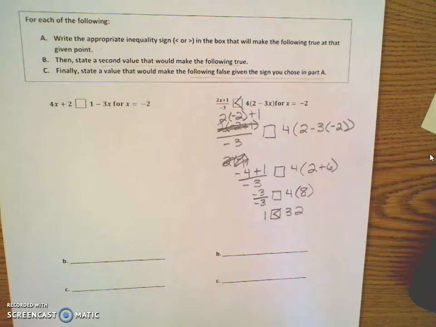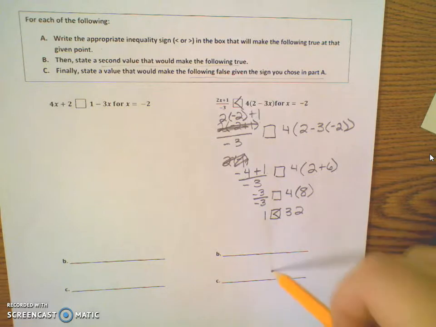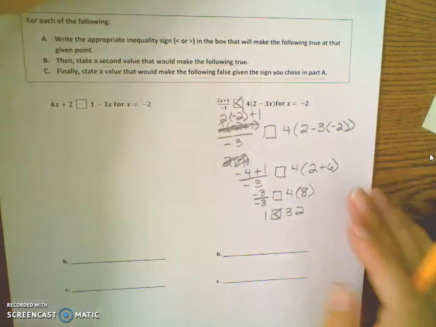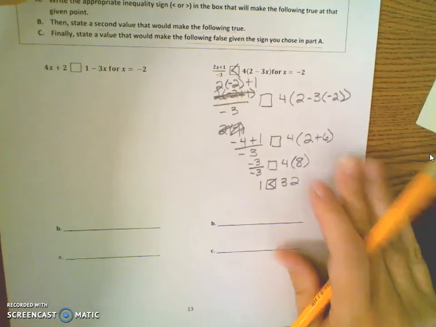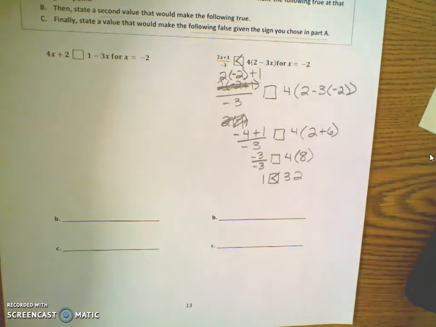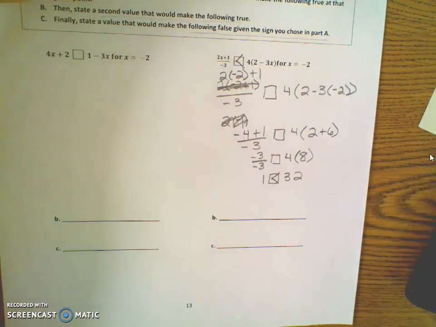Now, for B and C, there's a couple of different things I could do. I could just guess and check. So I could put in something for x and then see if it's true or false, and that would go on one of these lines, depending on whether it was true or false, and then I could guess and check until I came up with the opposite. I'm going to show you how to solve the inequality and be a little more precise about it, but it's not necessarily a better strategy, it's just a different one.